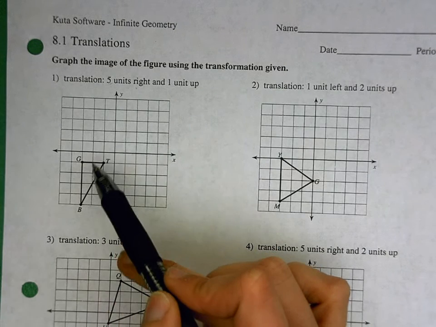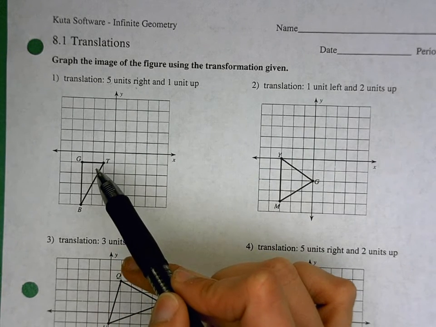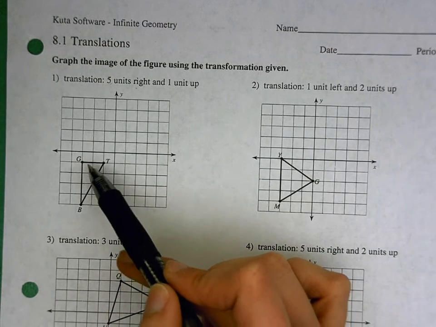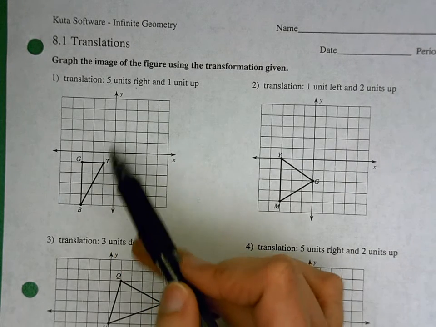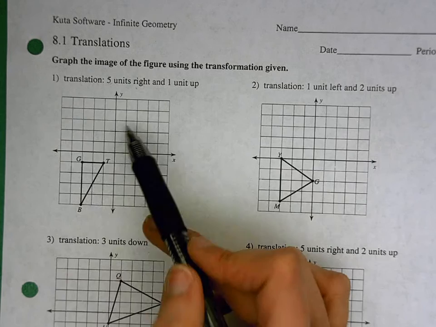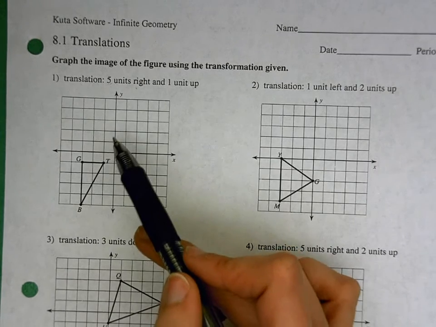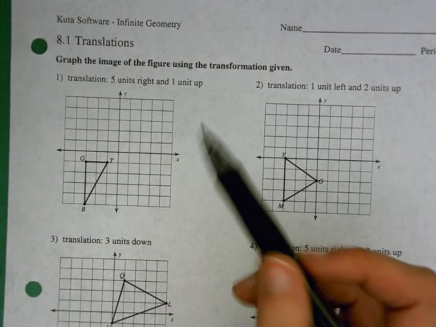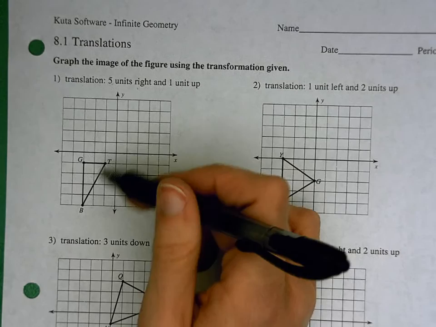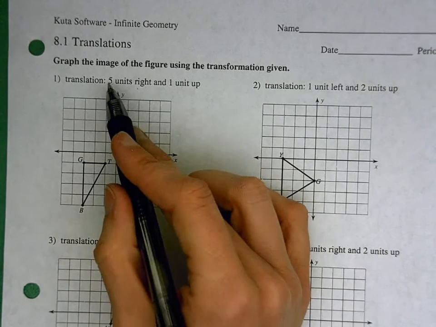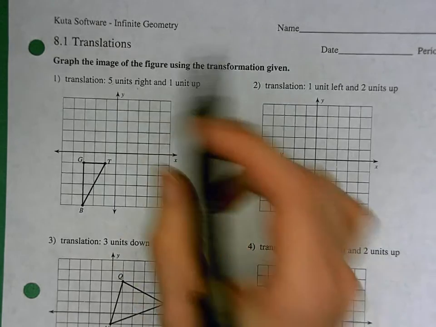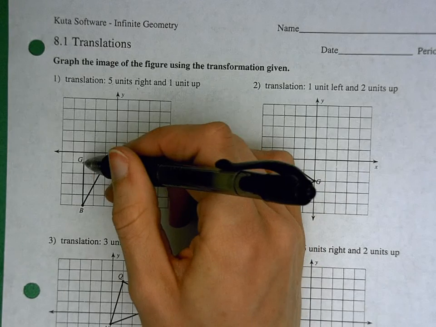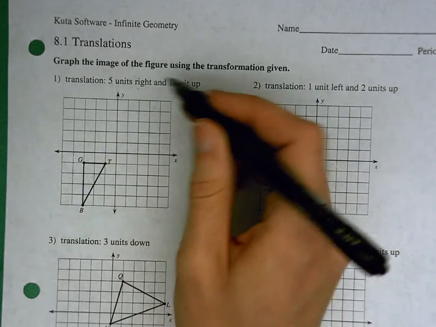And each point is going to move that distance and that direction. That way we maintain the congruency, or we maintain the size of the shape. This triangle is not going to get any bigger or smaller as I translate it. And once I've translated it, those two shapes will be congruent. Okay, so we have here our triangle GTB, and we're going to be translating it 5 units right and 1 unit up. That's literally what I'm going to do. I'm going to take each of these points and move it 5 right and 1 up.